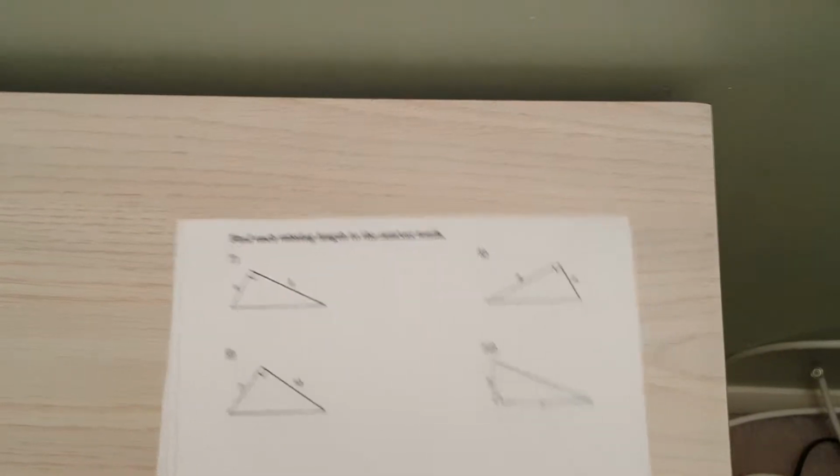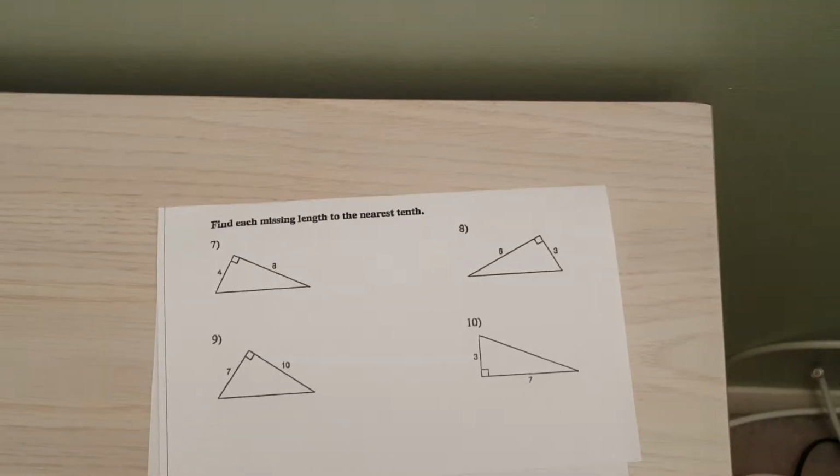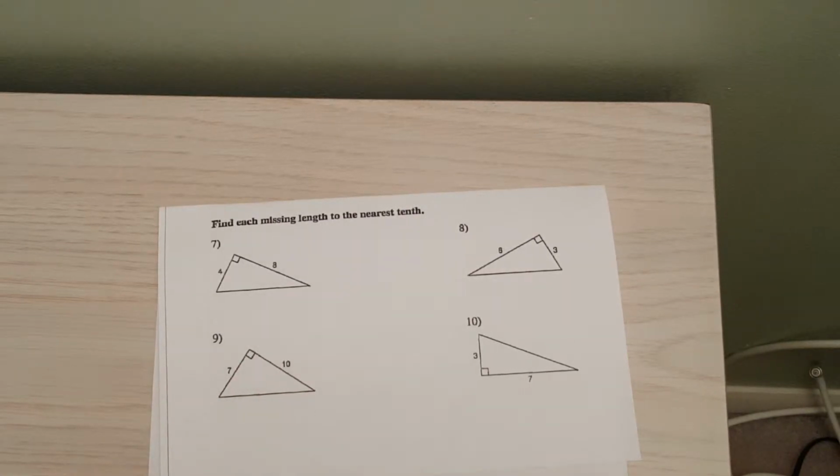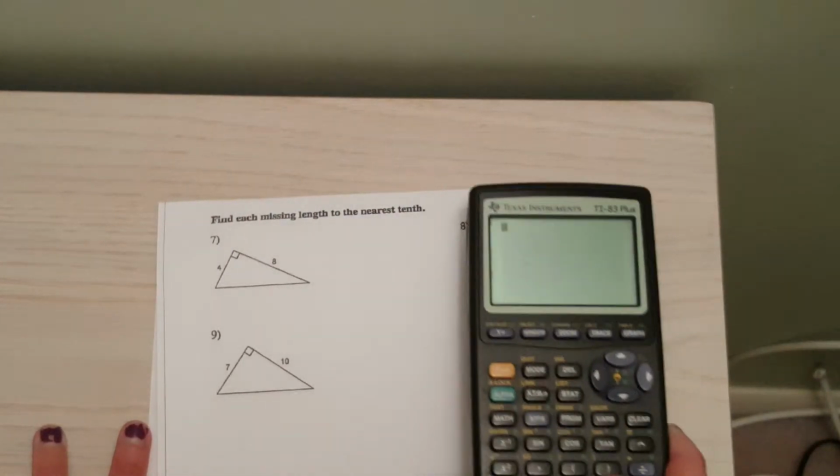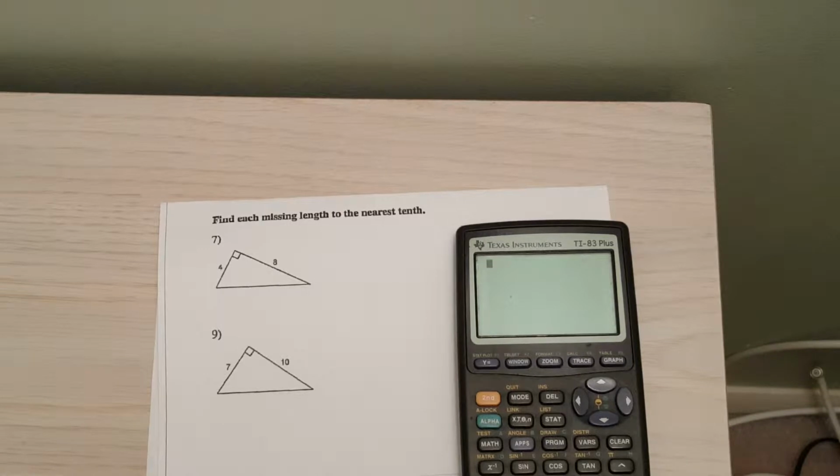For this video, we're on our Pythagorean theorem and on our quiz study guide. We want to find each missing length to the nearest tenth, so these are going to be decimals. I'm not going to ask you to simplify the radicals on this quiz, but I could very well change the directions at some other point, and you could simplify the radicals, no problem. So we're going to need a calculator because we're going to have to take some square roots.